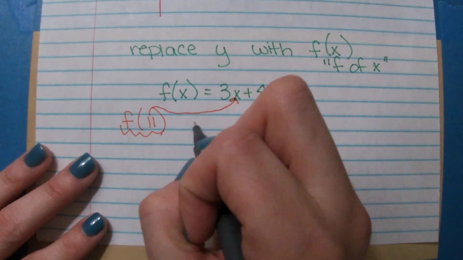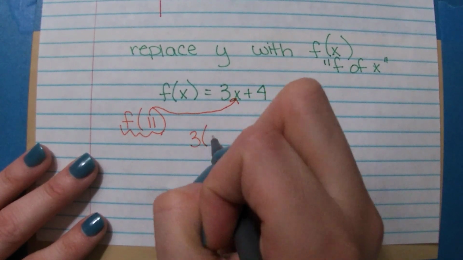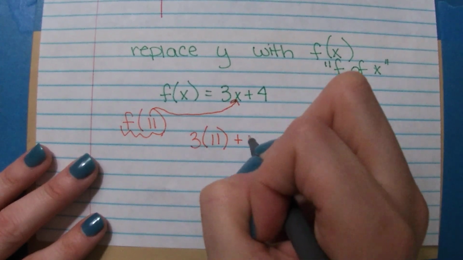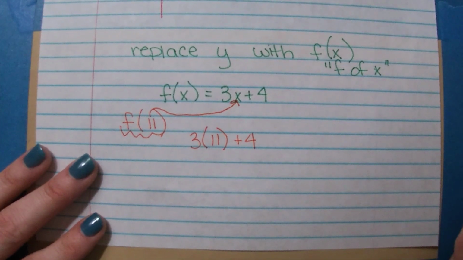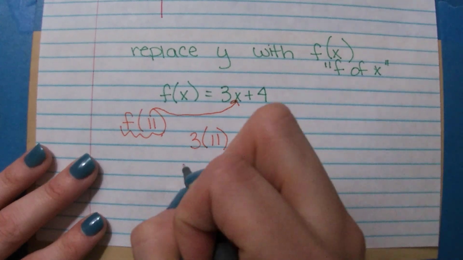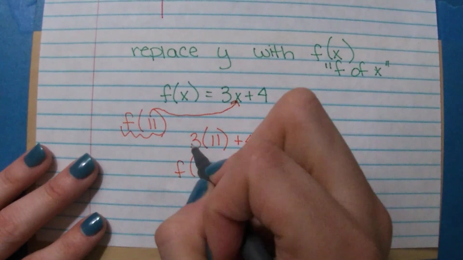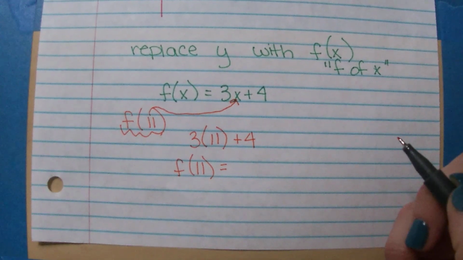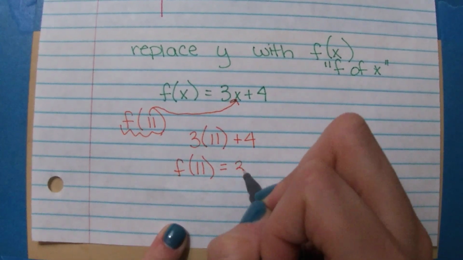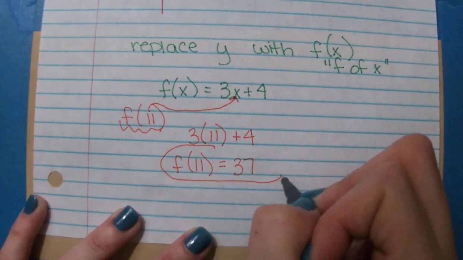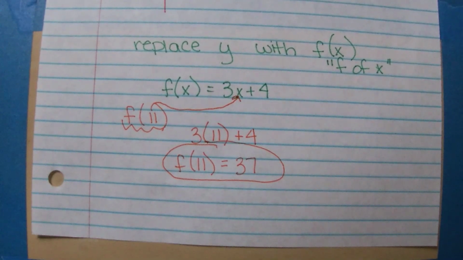So instead of saying 3 times x, I'm now going to say 3 times 11 plus 4. Okay, so I would say f of 11. Let's see, 3 times 11 is 33. Plus 4 is going to give me 37. You could use a calculator if you needed to. Okay, but f of 11 would equal 37.